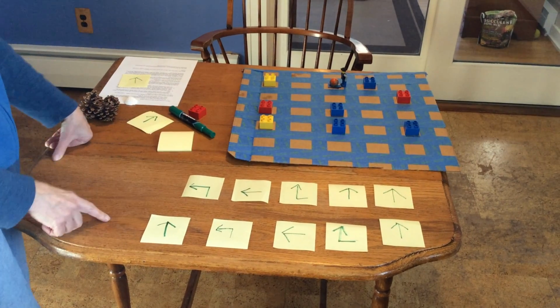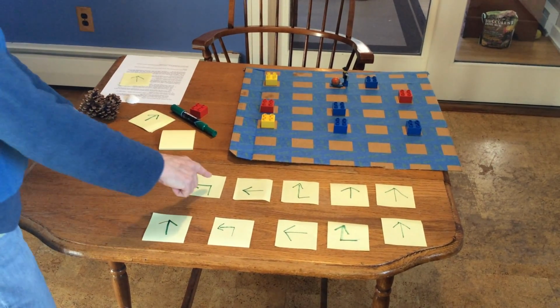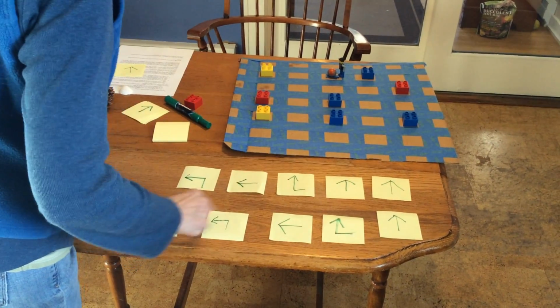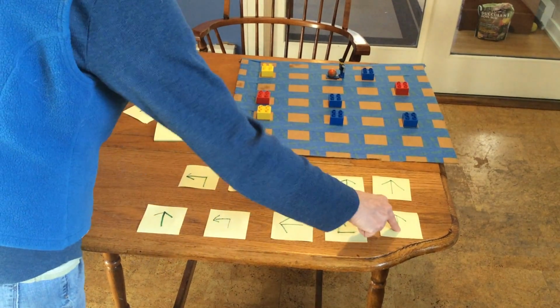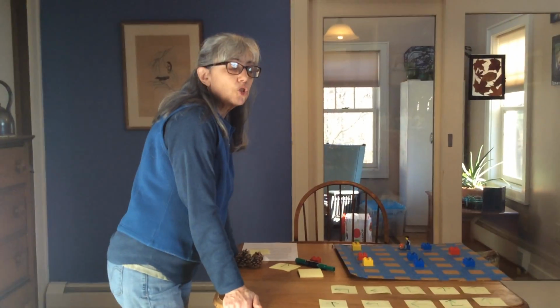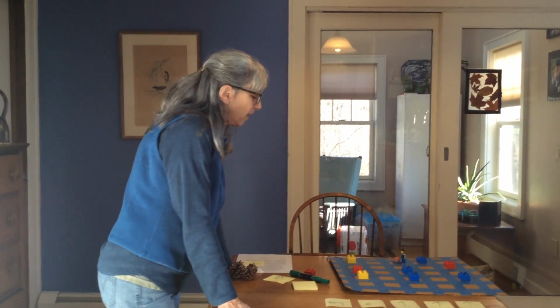Let's see how many turns it took to do that. 1, 2, 3, 4, 5, 6, 7, 8, 9, 10. Well, that was the quickest route. So, boys and girls, the challenge is to find the quickest way to get from the start to the finish.